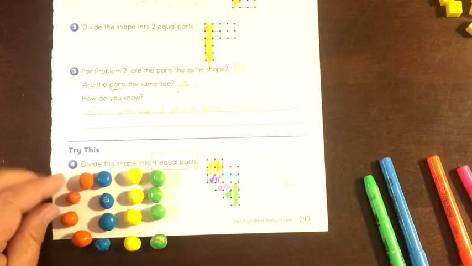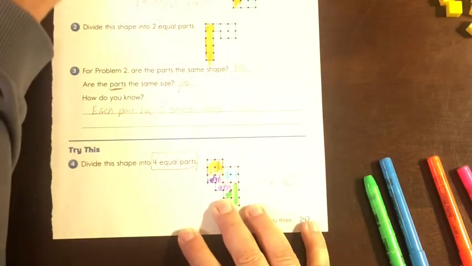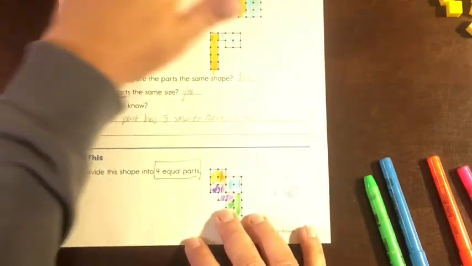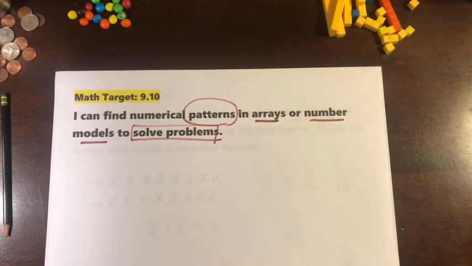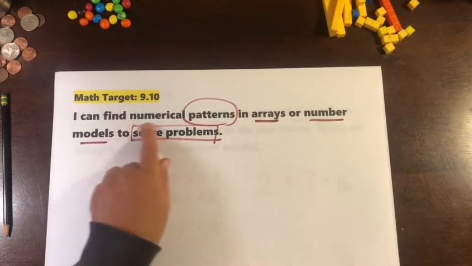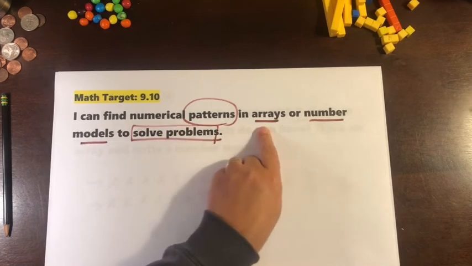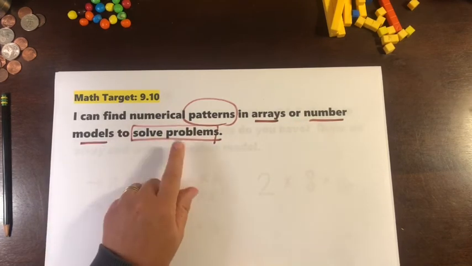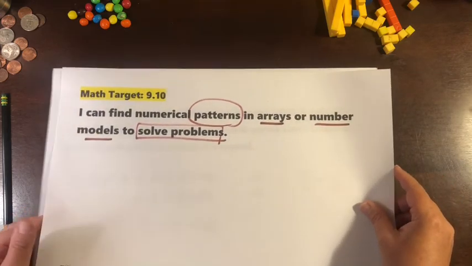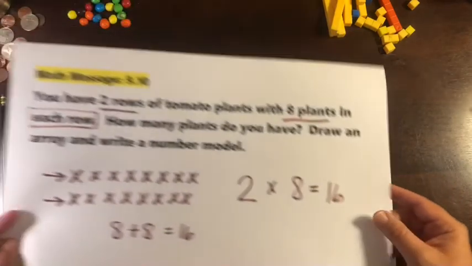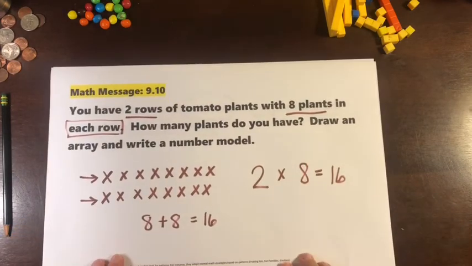Okay. All right. So that completes our math lesson today. Let's go over our math target again for today. It says I can find numerical patterns in arrays or number models to solve problems. And one numerical or array that we had was in our example with our math message.